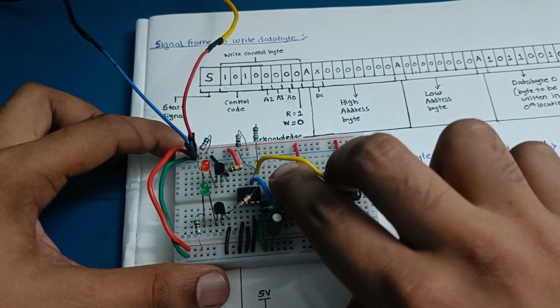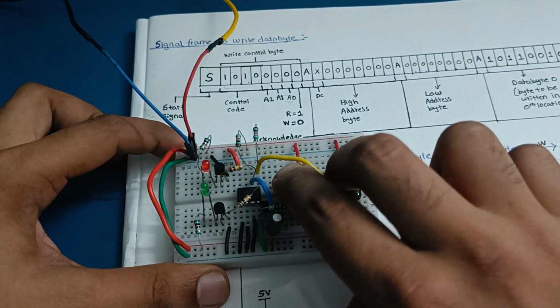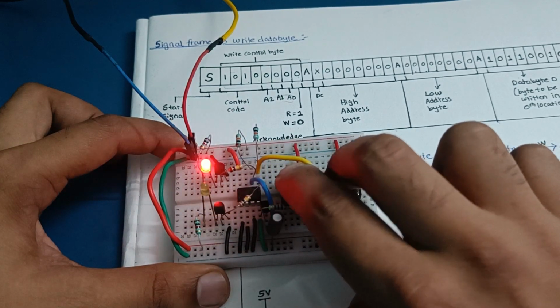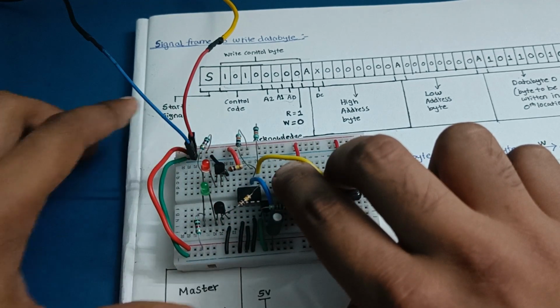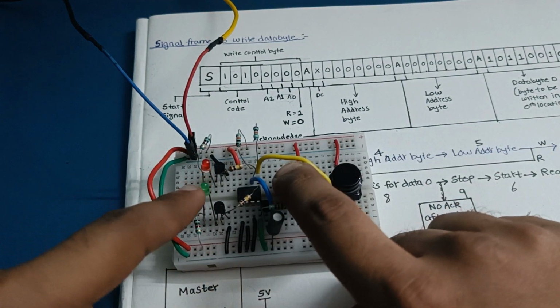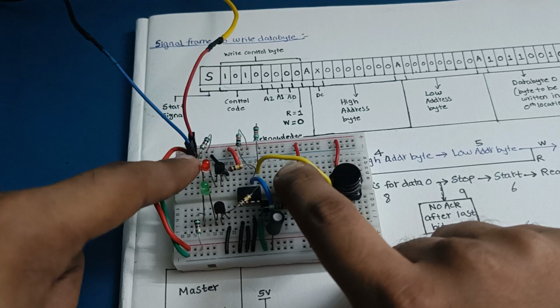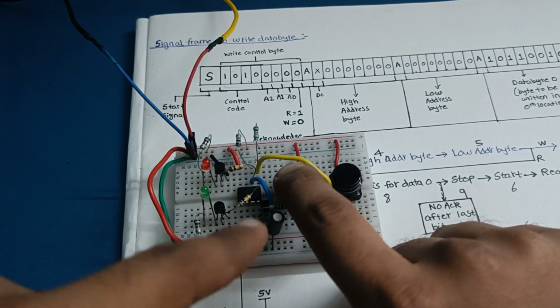Again I will write the low address byte: 1, 2, 3, 4, 5, 6, 7, 8. So I've written 8 zeros in the low address byte. I've got the acknowledgement. Okay, and when I give a rising edge of the clock, this 0 will be clocked in.